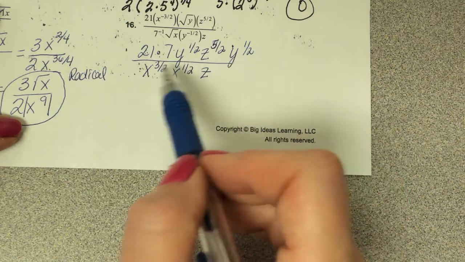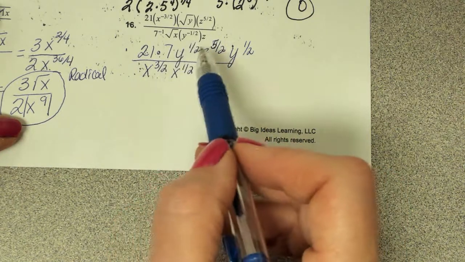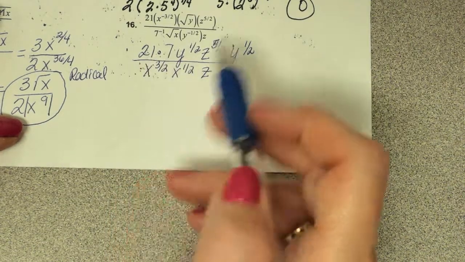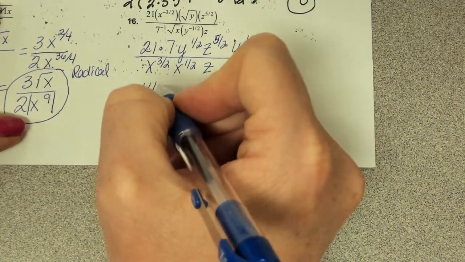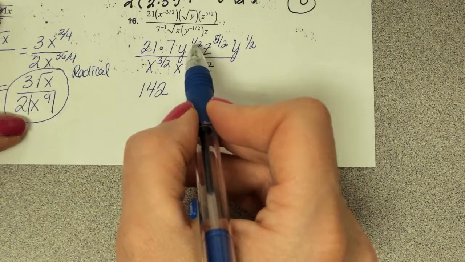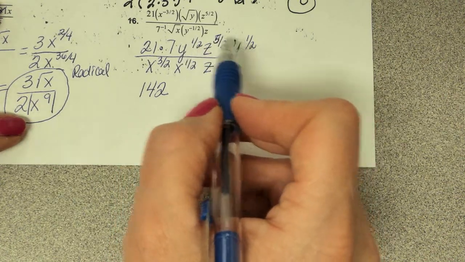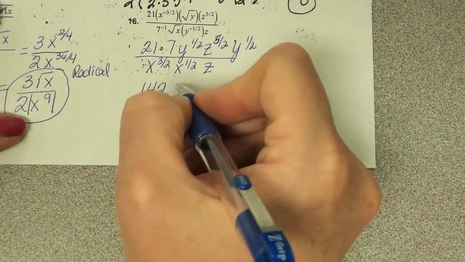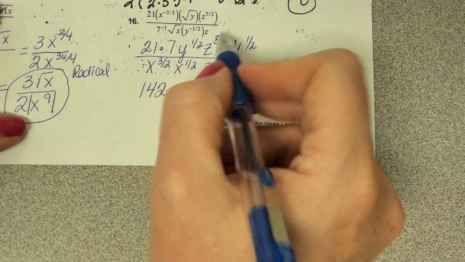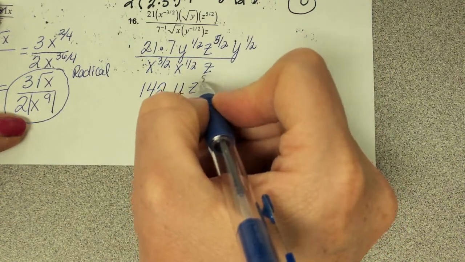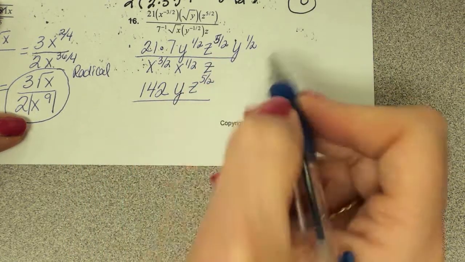So I want to look for anything that matches that I could just cancel out on top and bottom. I don't really have that. But I can do 21 times 7, that's 147. Now these y's, my bases are alike, so I add the exponents. So what's 1/2 plus 1/2? Just 1. So I'm just going to have y to the first. Okay, my z, I'm just going to leave it as z to the 5 halves for now. We'll go back to that in a minute.